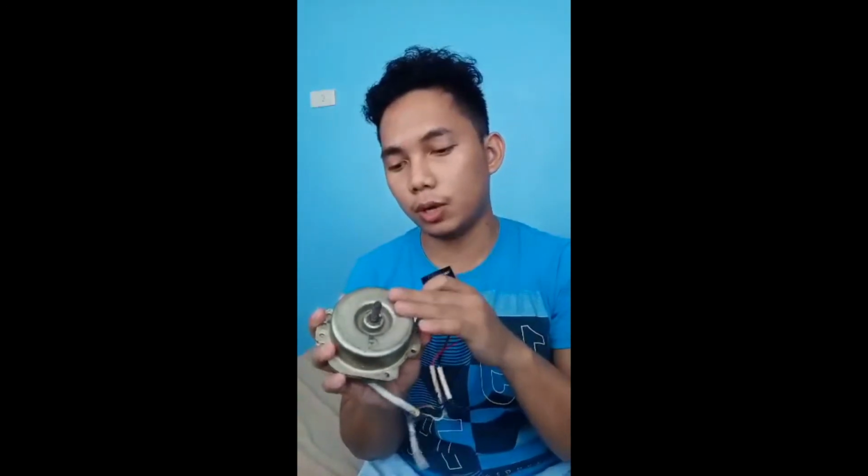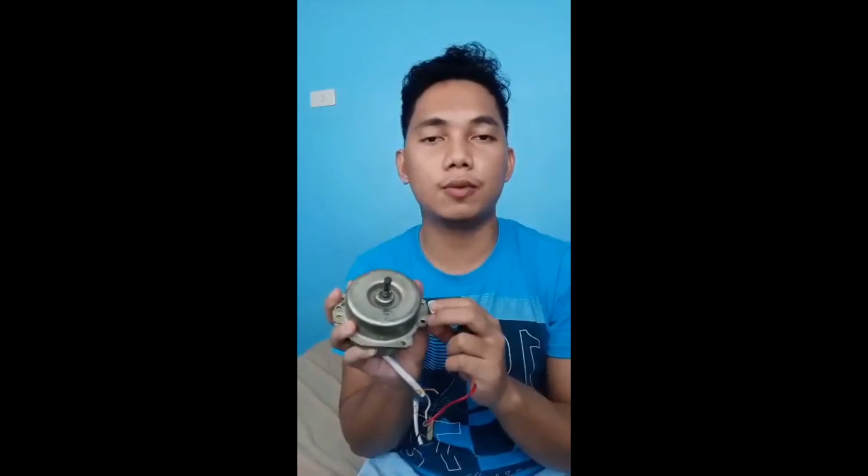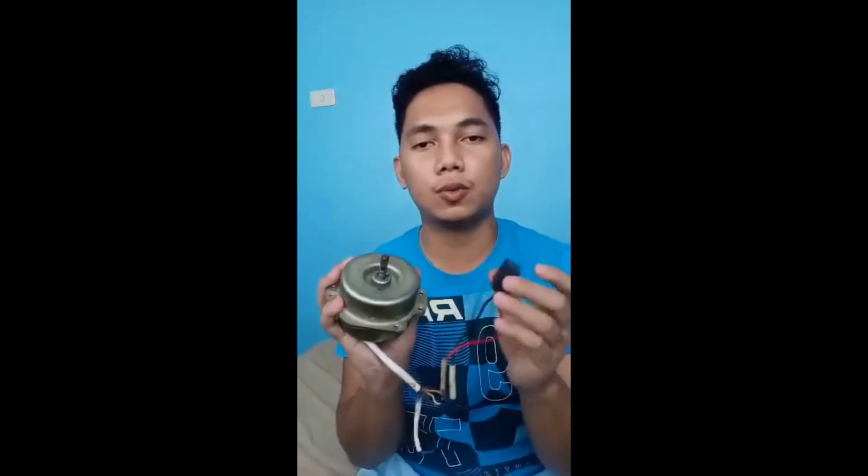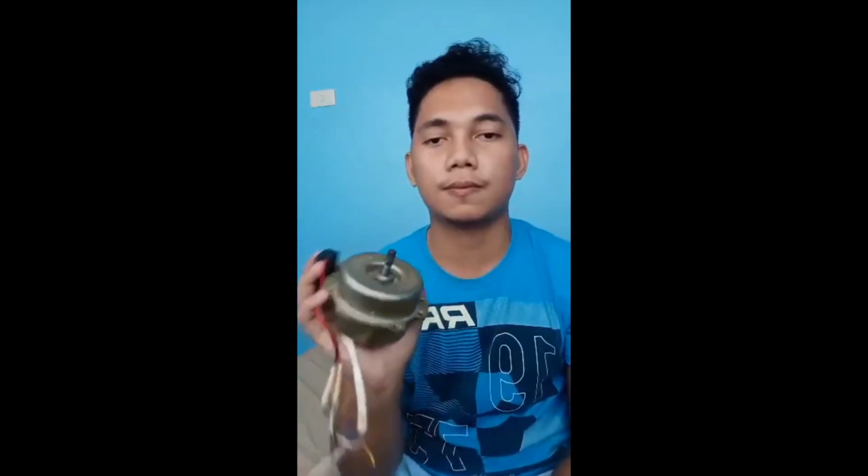Even if you have the electrical source, electrical energy, without this, which converts those into mechanical energy and makes the blades spin, the fan would be nothing. Its blades wouldn't spin and its regulator would be of no use, because this is what runs the fan. This is what makes it function. That's why this is very important.